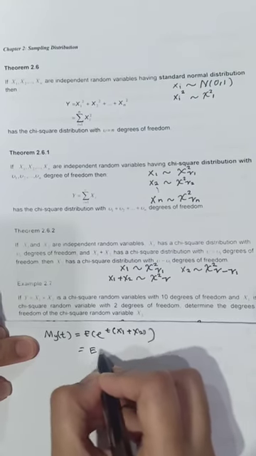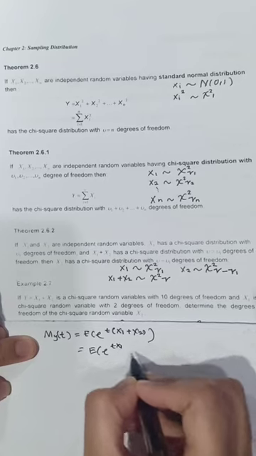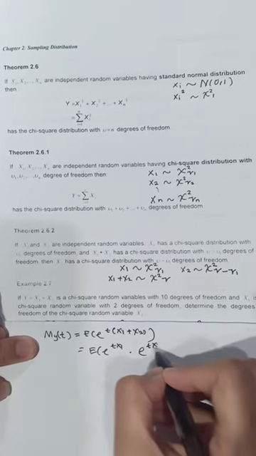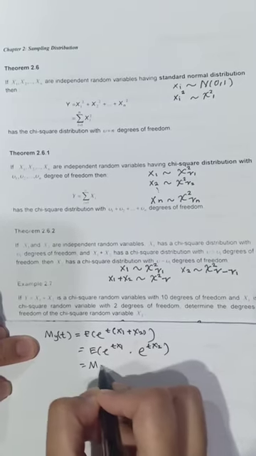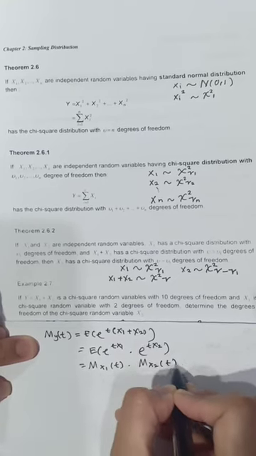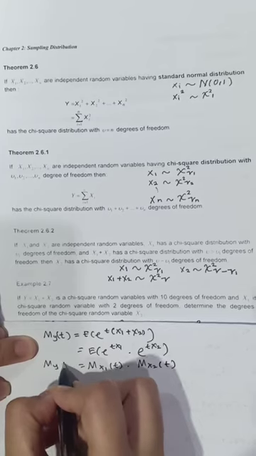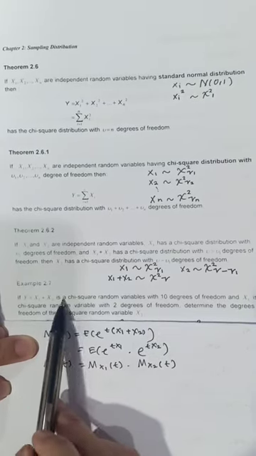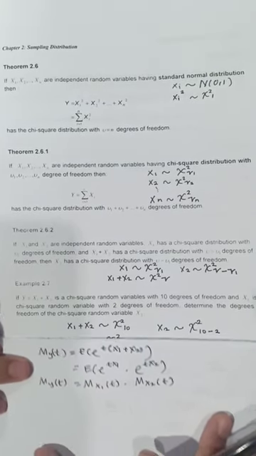So we can write it as E[e^(tX1)] multiplied by E[e^(tX2)]. So it will be M_X1(t) multiplied by M_X2(t).